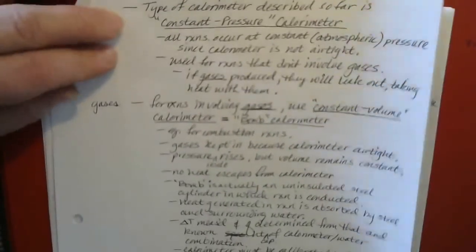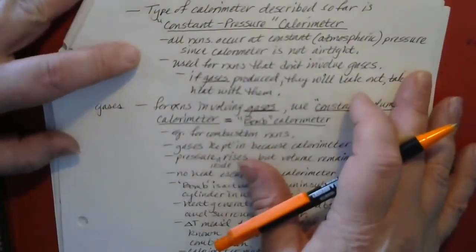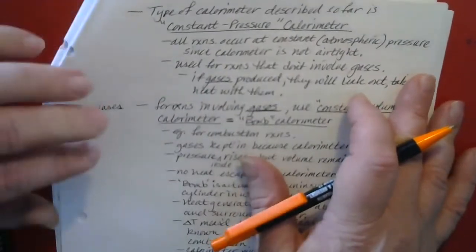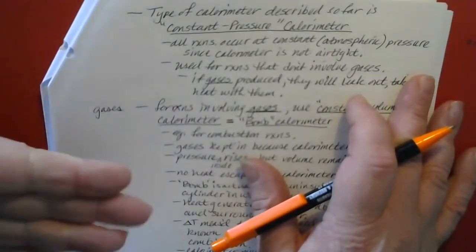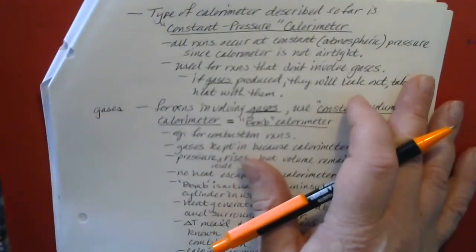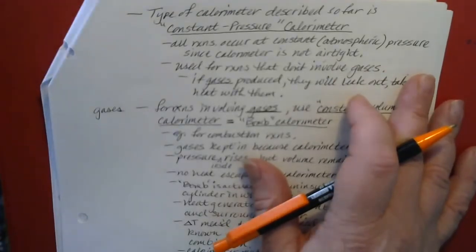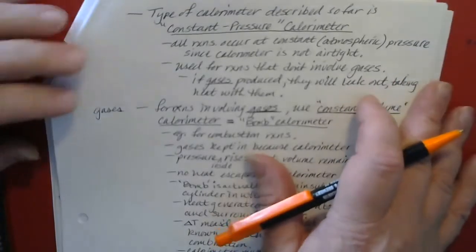So as a little background to that, first of all, the type of calorimetry that we've been talking about so far is often described as constant pressure calorimetry. And it's called constant pressure because the reactions are done in a reaction vessel that's not airtight. Normally, with a calorimeter of the type we've been using so far, even if it's just a coffee cup calorimeter, you will want to have a lid on it, just so you don't let the heat rise out of it at will. But the lid is normally not airtight.